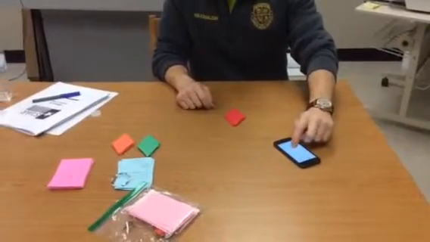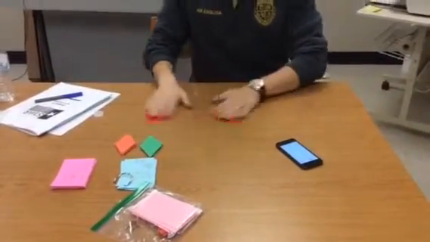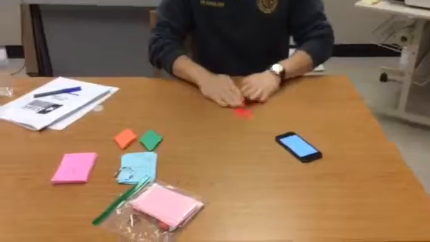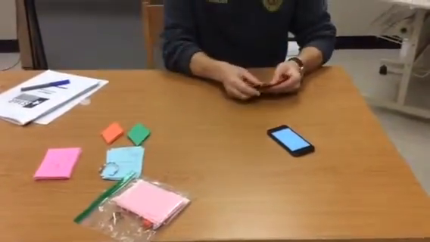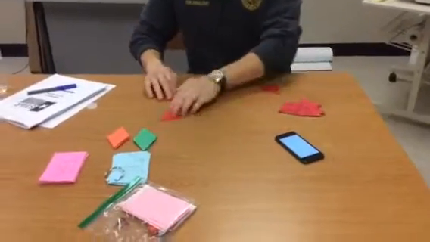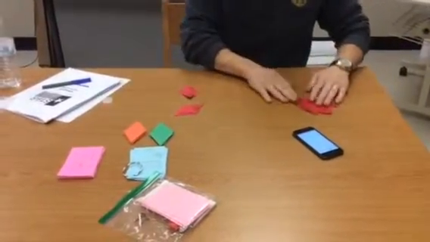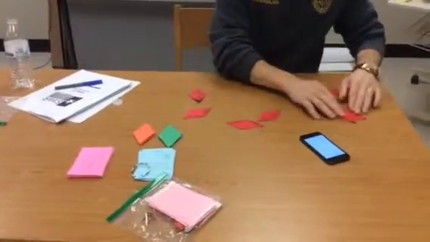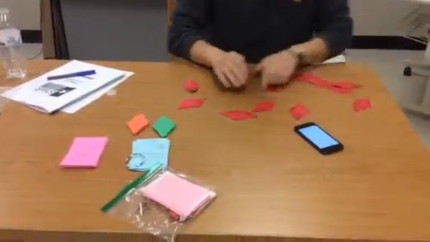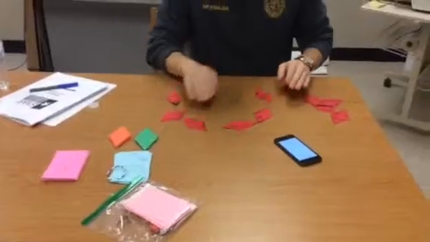3, 2, 1, start. Alright, I'm going to mix it all up. That way you don't think that I cheated, which is possible, but... Alright, I'm going to find my edge pieces. Again, with the puzzle, always start with your edge pieces. Okay, where do I want to start?